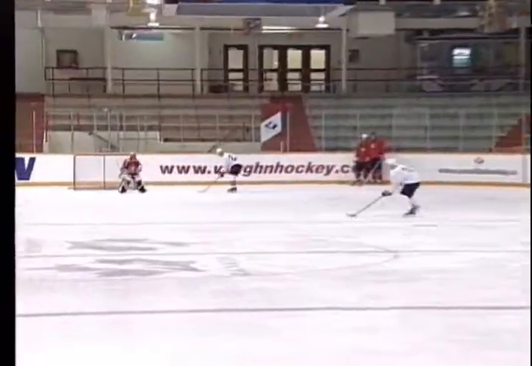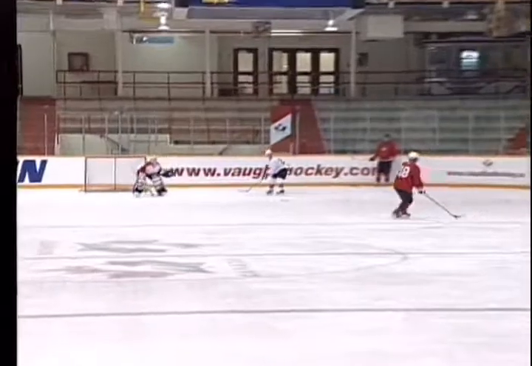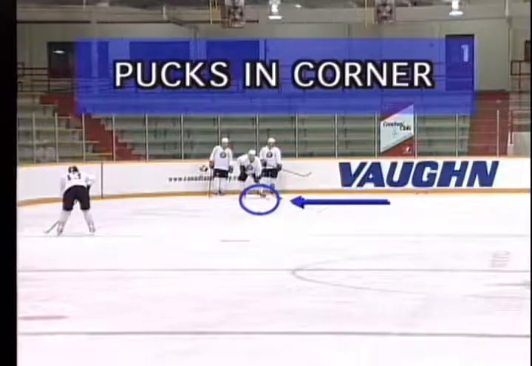Each of these drills can be used for deflections and screens. The only difference is the deflector will remain off to the side while the screener will actually move between the shooter and the goalie's line of sight. Pucks are placed in the corners. A point player establishes position by the boards.